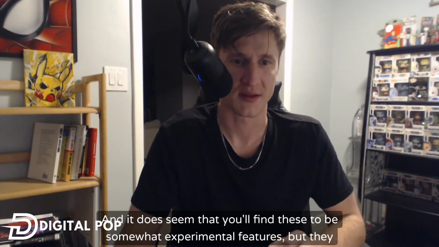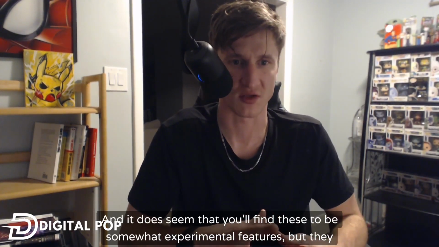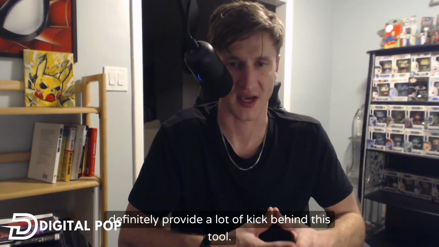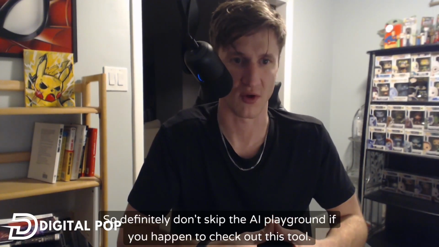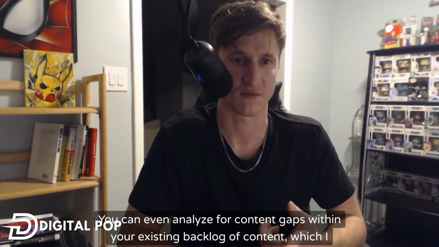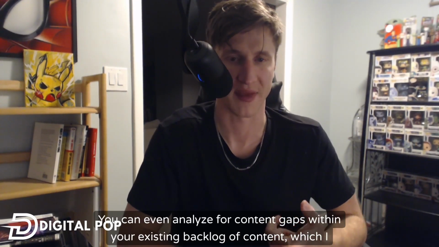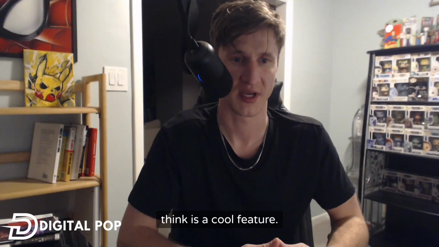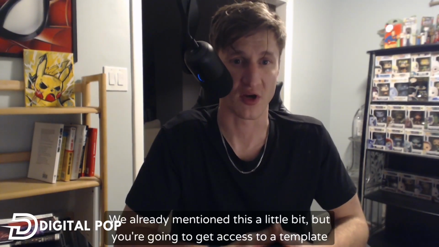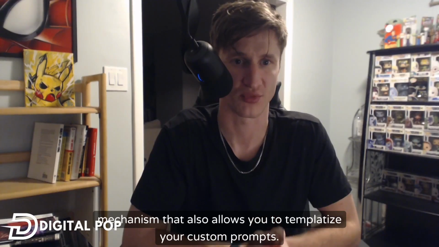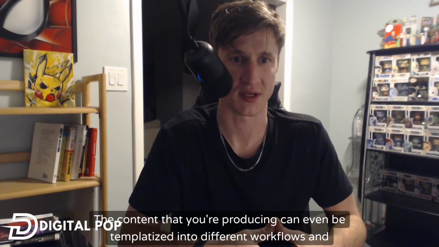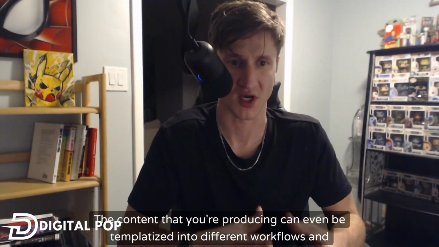And it does seem that you'll find these to be somewhat experimental features, but they definitely provide a lot of kick behind this tool. So definitely don't skip the AI playground if you happen to check out this tool. You can even analyze for content gaps within your existing backlog of content, which I think is a cool feature. We already mentioned this a little bit, but you're going to get access to a template mechanism that also allows you to templatize your custom prompts. The content that you're producing can even be templatized into different workflows and automations.